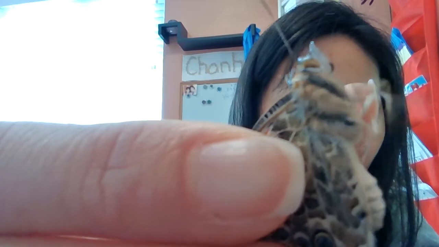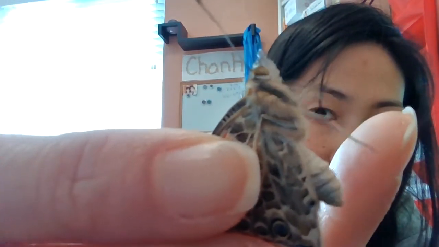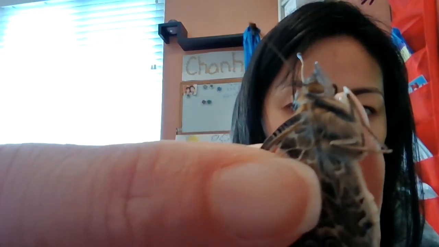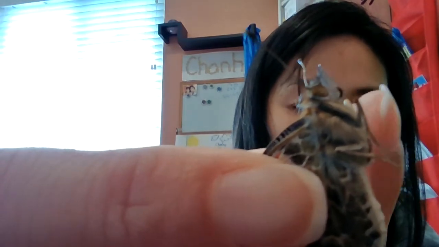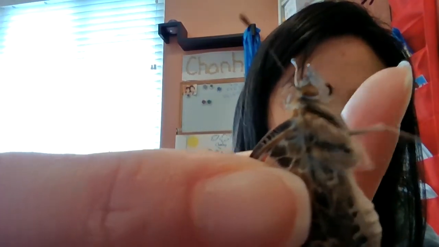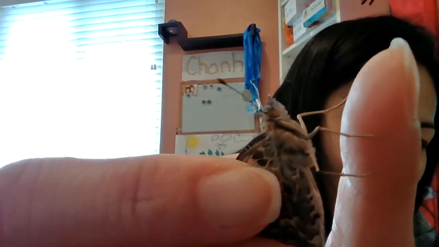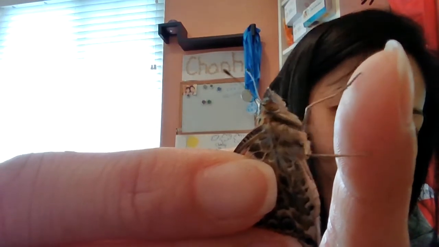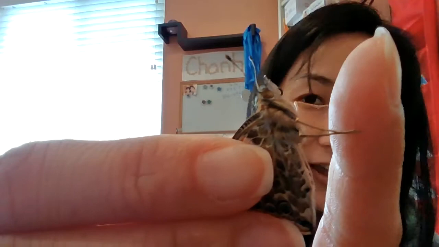So the butterfly curled the straw up. Okay, so when it's ready, it will stick out that black straw right here so that it will drink all the nectar from the flower. Okay, he's very nervous right now, so I'm gonna have him touch my finger just to calm him down. Well, I don't know if it's a boy or girl, okay?